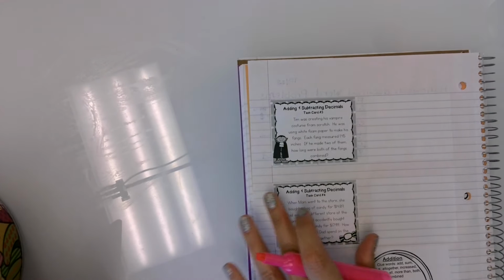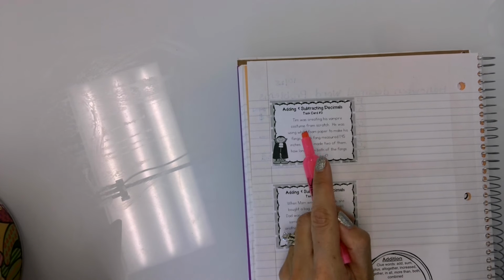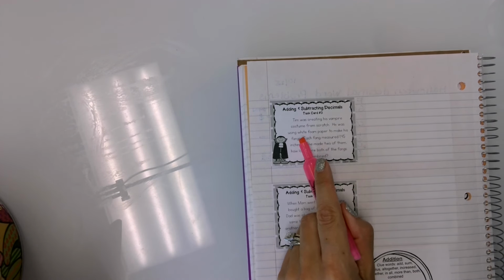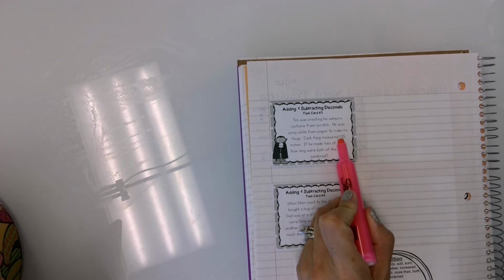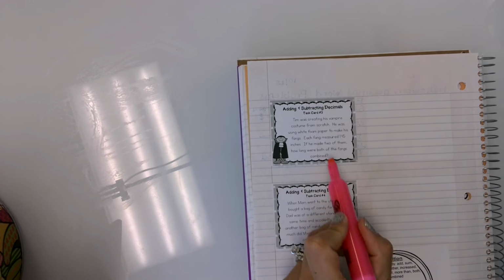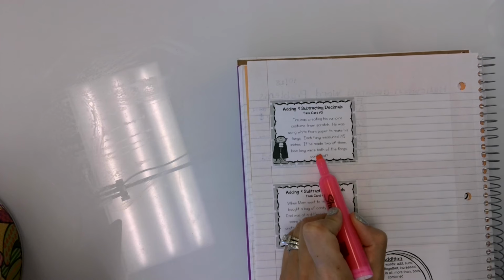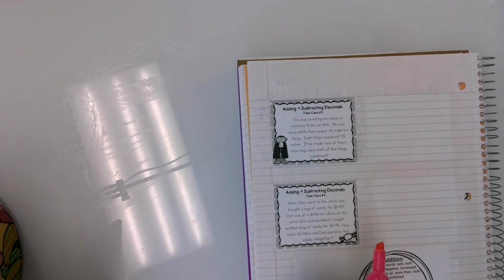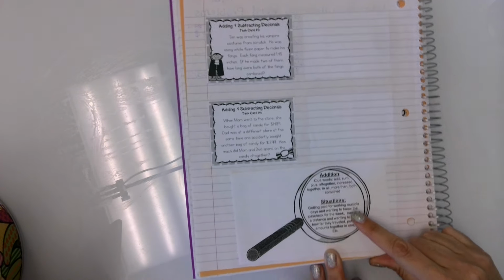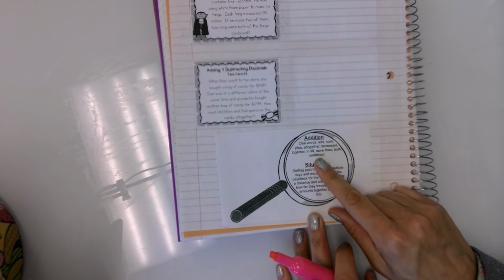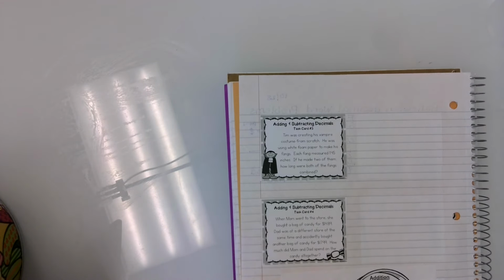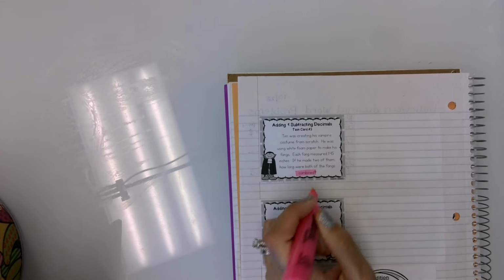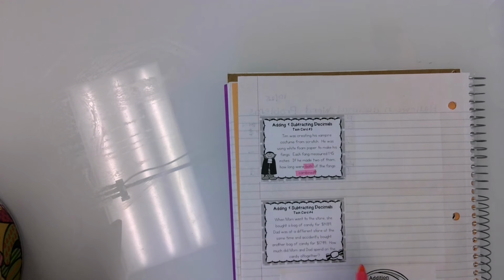Okay, let's look at this problem together. Tim was creating his vampire costume from scratch. He was using white foam paper to make his fangs. Each fang measured 1 45/100 inches. If he made 2 of them, how long were both the fangs combined? Well, if I look at my magnifying glass here, combined and both give me a clue that I'm going to add. So I'm going to highlight that, combined and both give me a clue that I'm going to add.